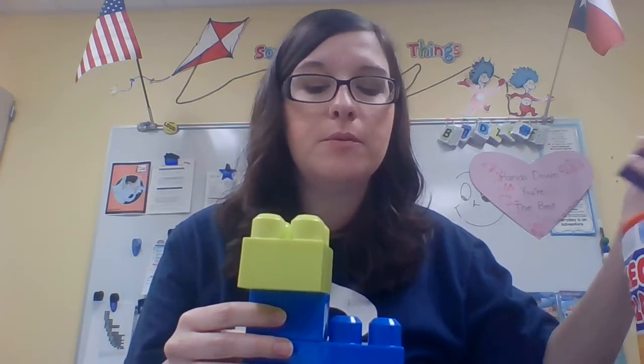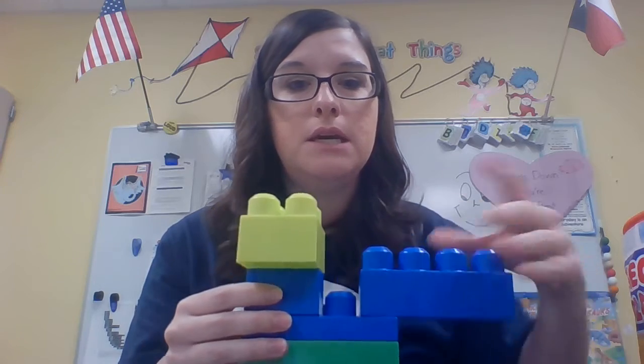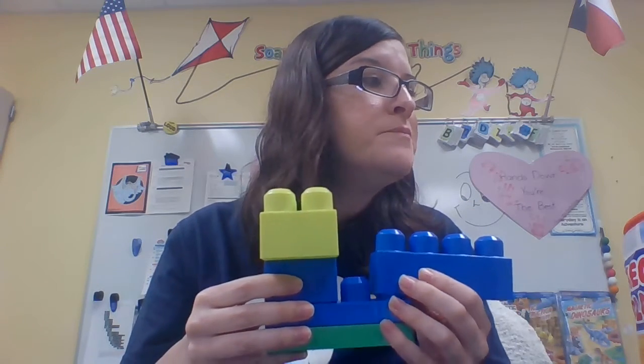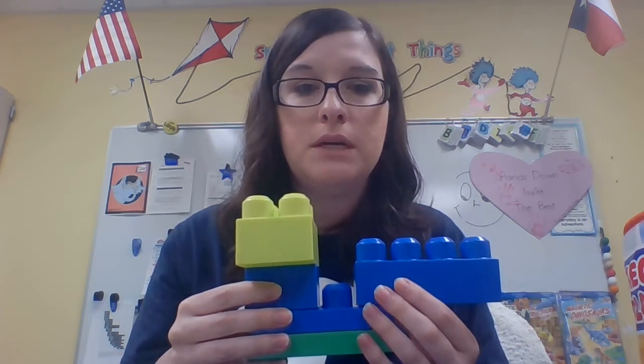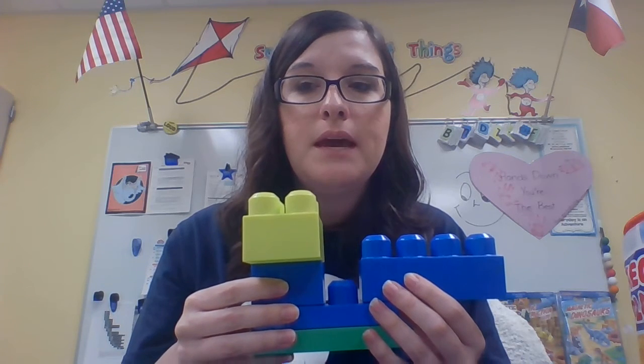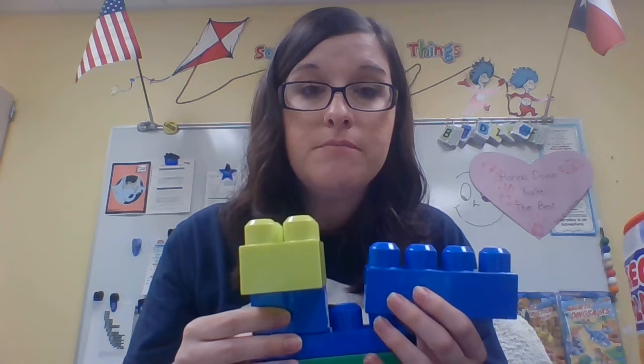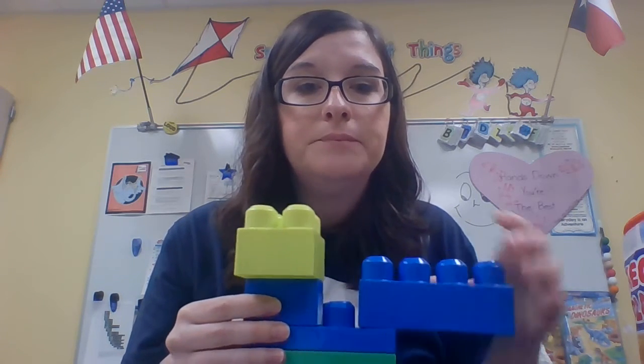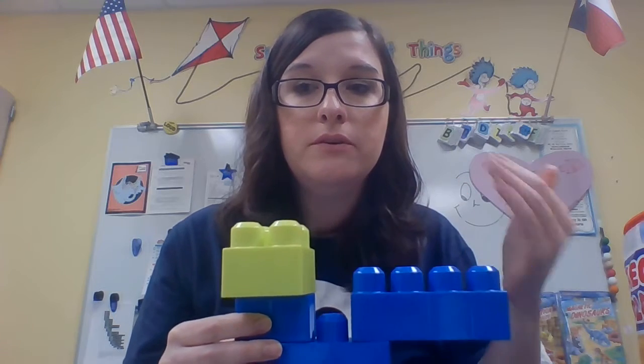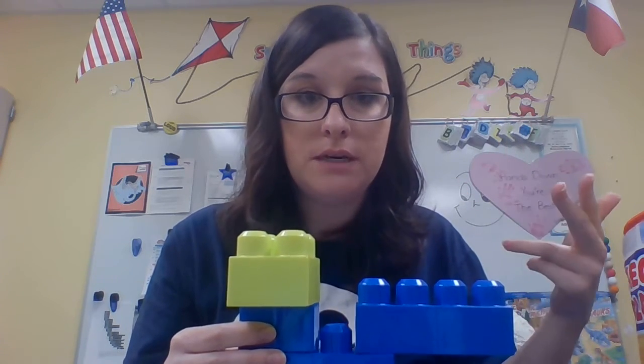Or if it's an airplane, we're going to add wings to make it fly. So you're, again, working on vocabulary. If they're working on a certain sound, encourage them to make something with their sound in it, so that when they're telling you about it, they're producing that sound again.